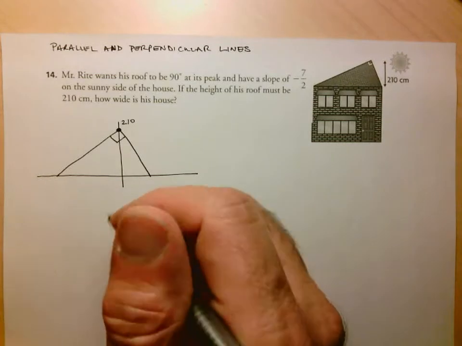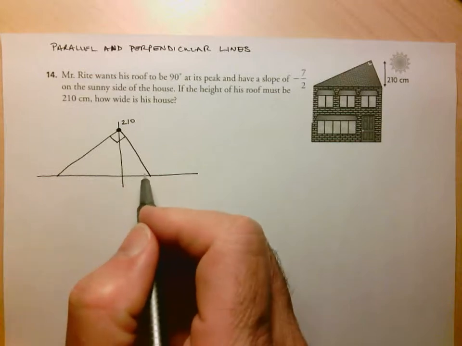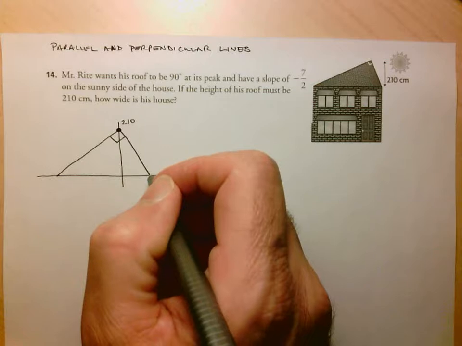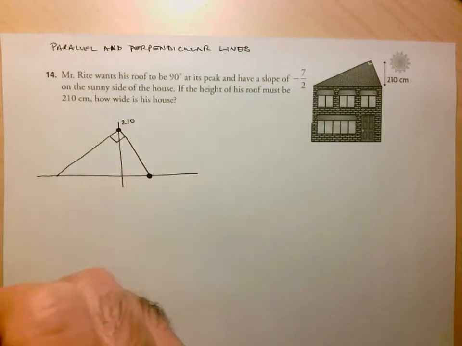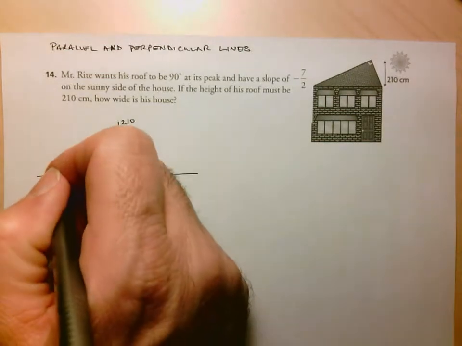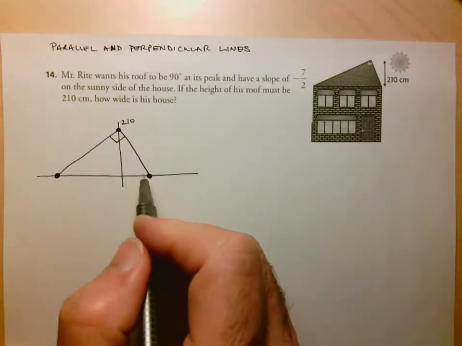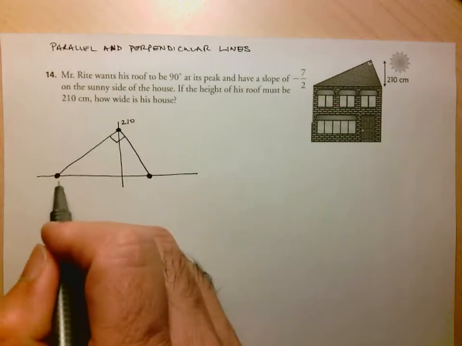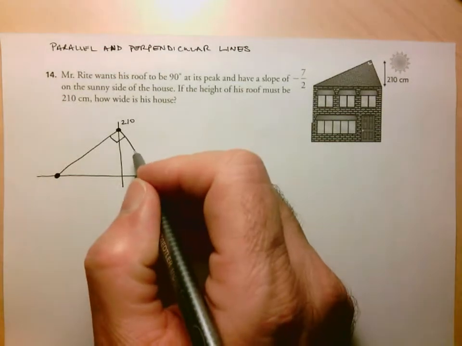So what I would like to do is find this whole length here. But I realize that what's going to help me find this length is using the x-intercepts of each of these lines for both sides of the roof when they hit the x-axis. If I can figure out these two x-intercepts, I can then easily calculate the width of the house.